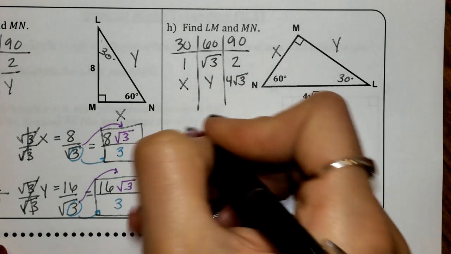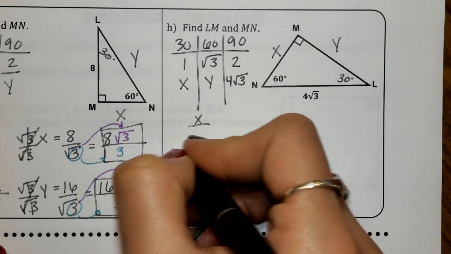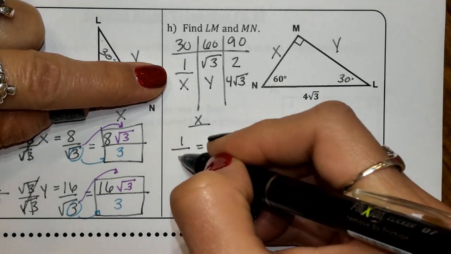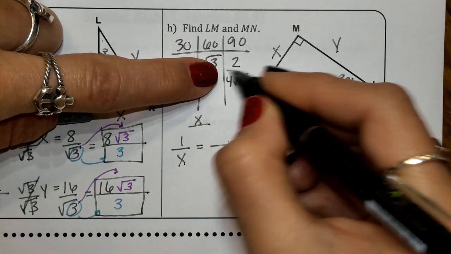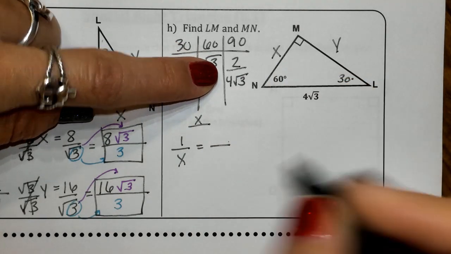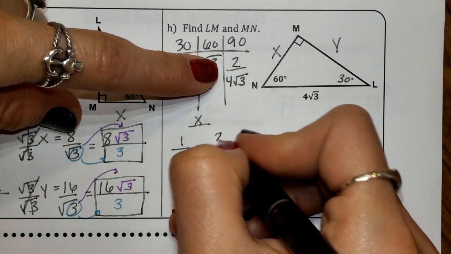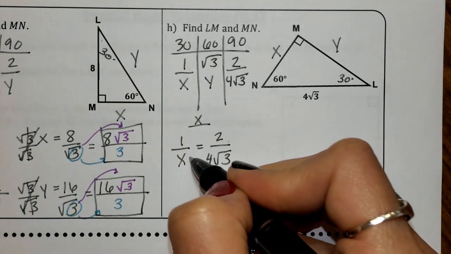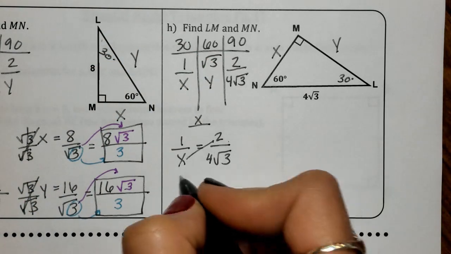Okay, let's go ahead and solve for x. Fraction bar equals fraction bar. We're going to have 1 over x is equal to the 2 over 4 square root of 3. Go through and we'll cross multiply. This becomes 2x.